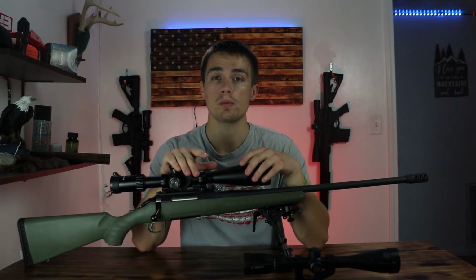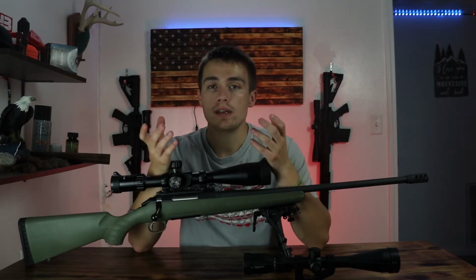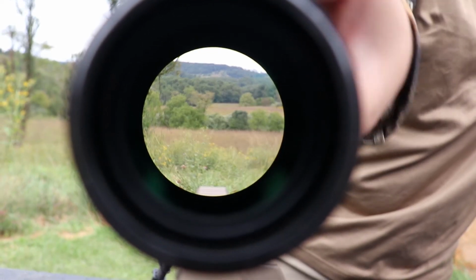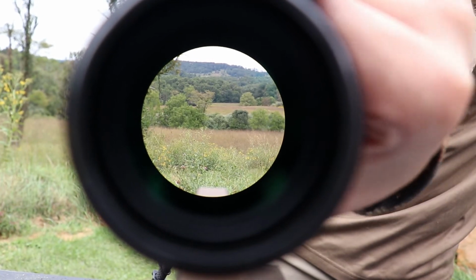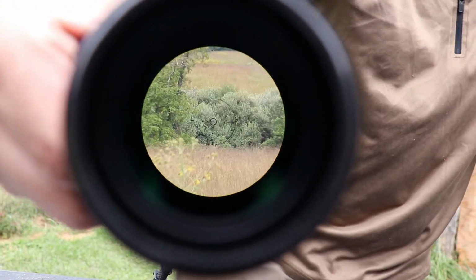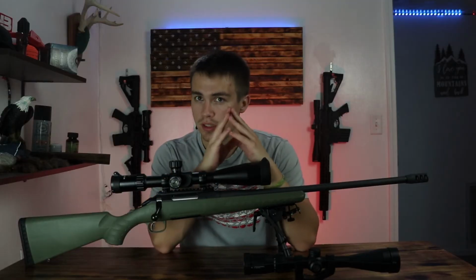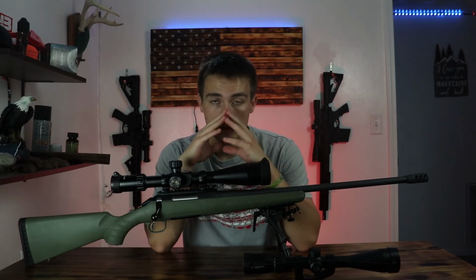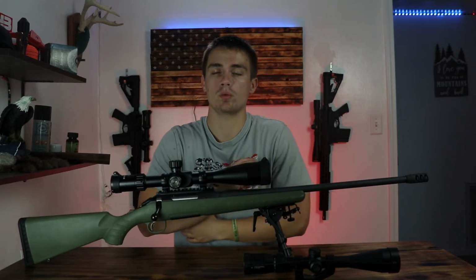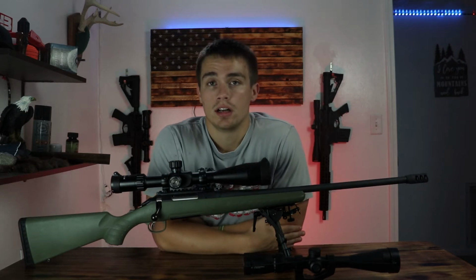For the first focal plane, as you zoom in, your reticle will grow with your magnification. So you start on your 1 power and your reticle is really little in your field of view, but as you zoom in, your reticle will grow. And what this allows is for you to maintain consistent holdovers no matter what power you are on.